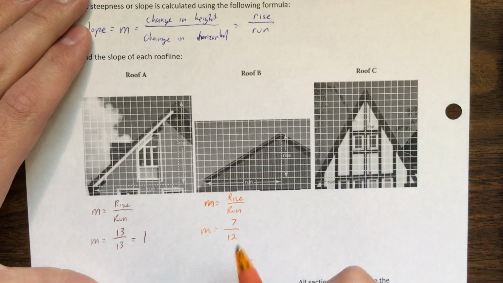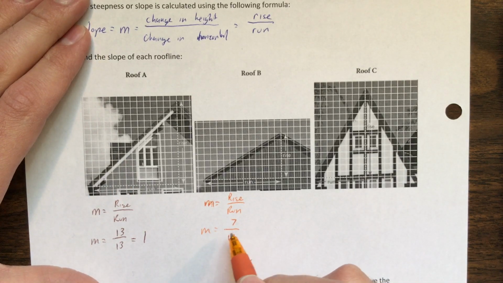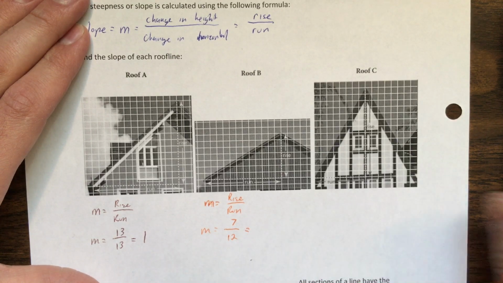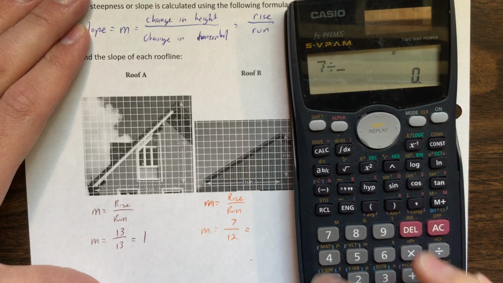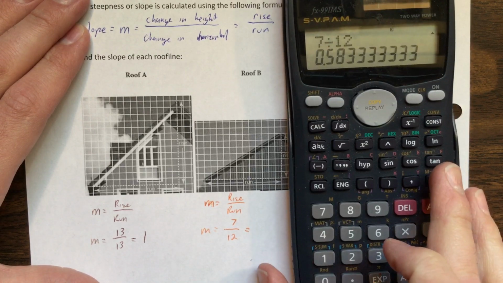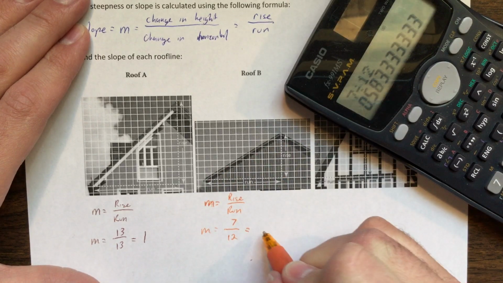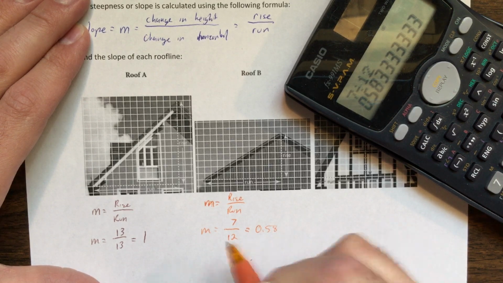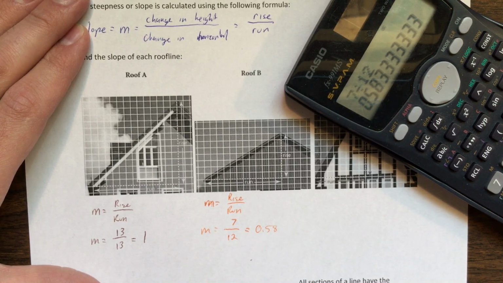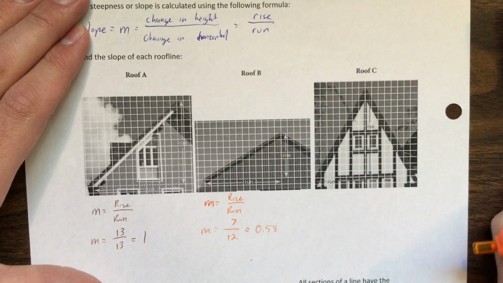Now, to simplify this, we have to see, is there a number that can divide evenly into both 7 and 12? There is not. So in other words, it is as simple as we can go. We could also change it to a decimal, which we don't necessarily like to do. We just divide 7 divided by 12, and get 0.58, and then 3 repeated, so we're just going to leave it at 0.58, as that is rounded to 2 decimal places.